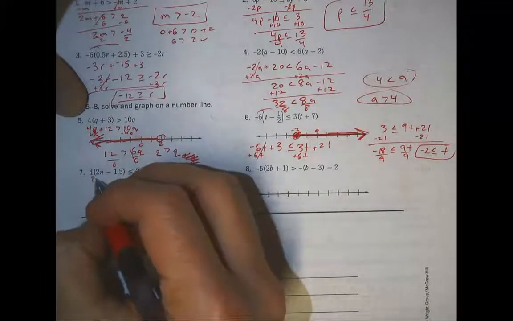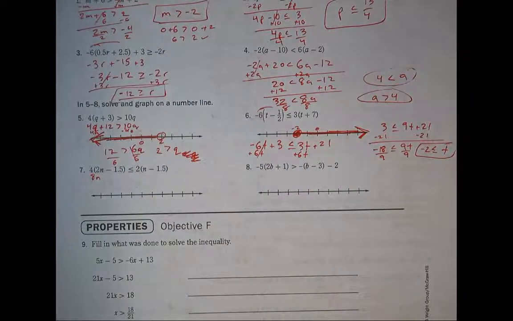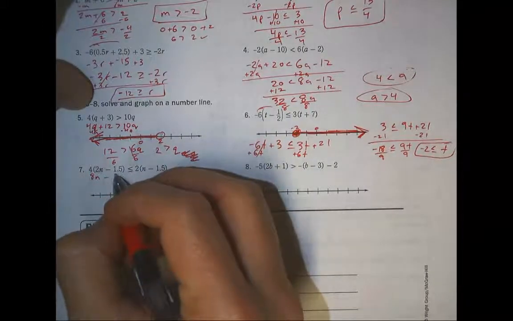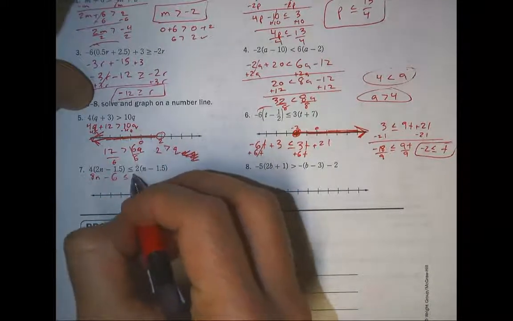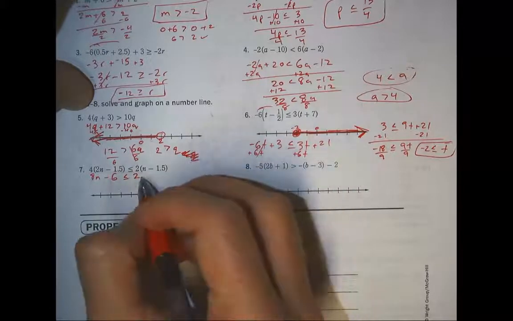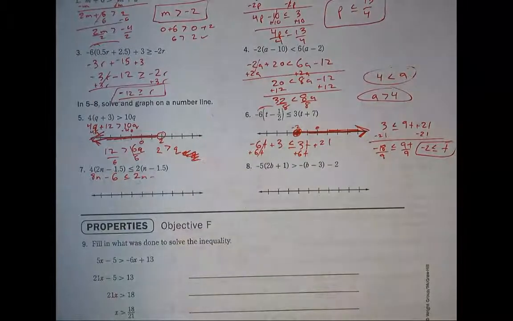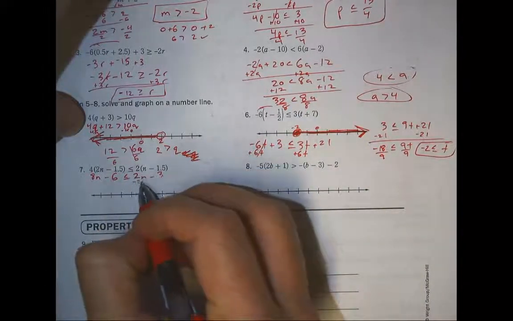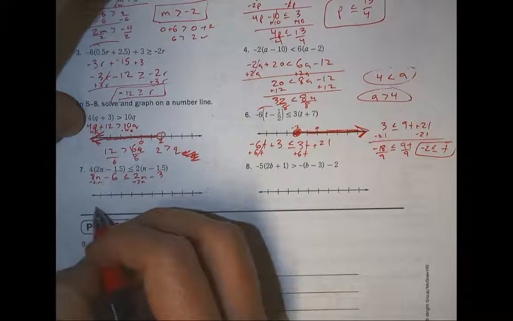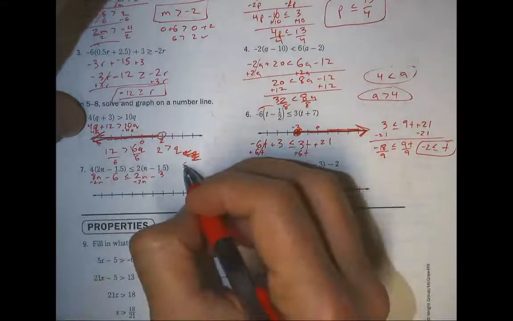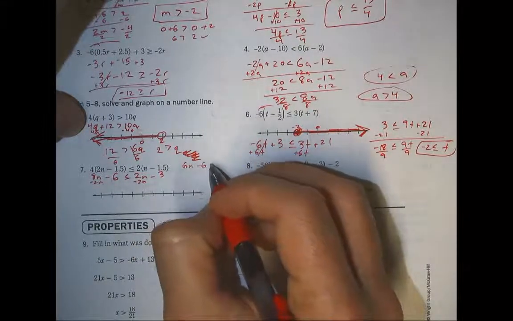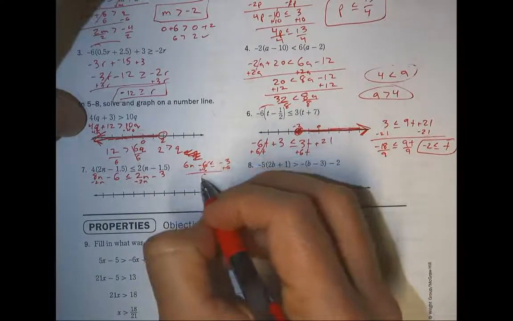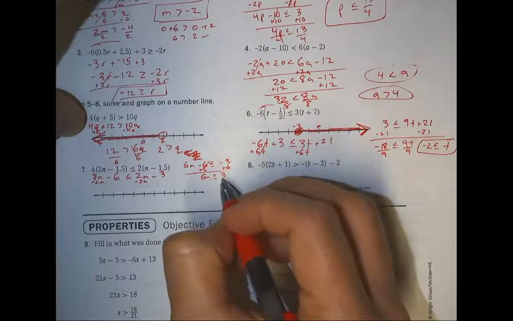All right, 8n. 4 times 1.5, it's going to be negative 6. Distribute here. That's a 2n minus, and 2 times 1.5 is 3. And on both sides, we're going to minus the 2n. So that's going to give me 6n minus 6, less than or equal to negative 3. Add the 6. So 6n is less than or equal to positive 3.